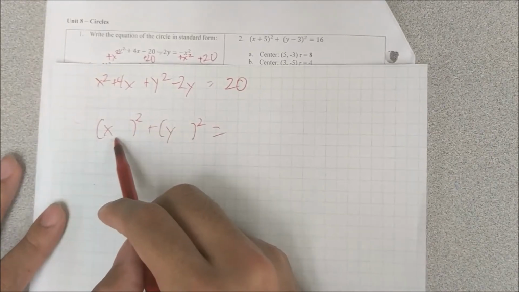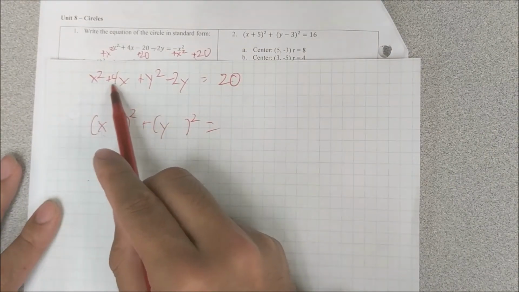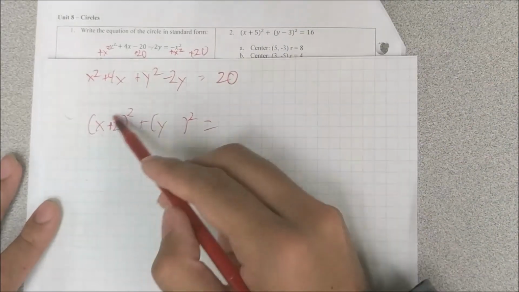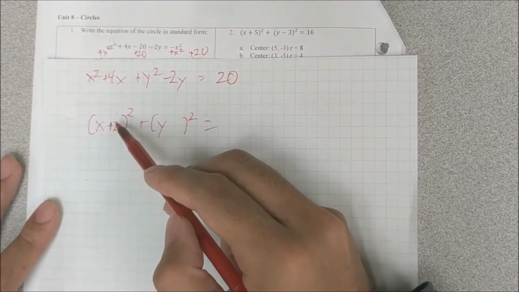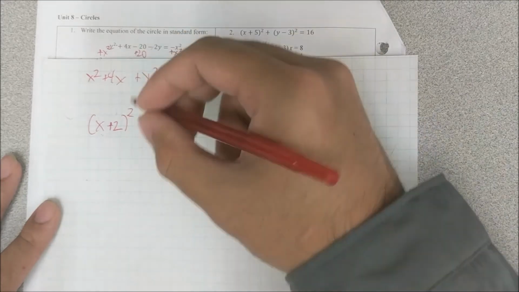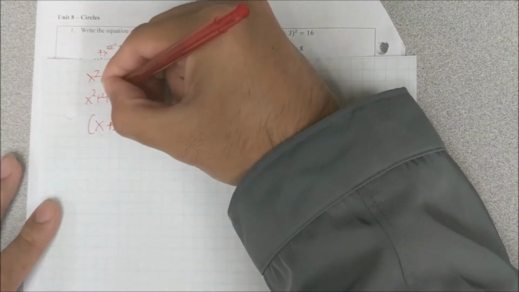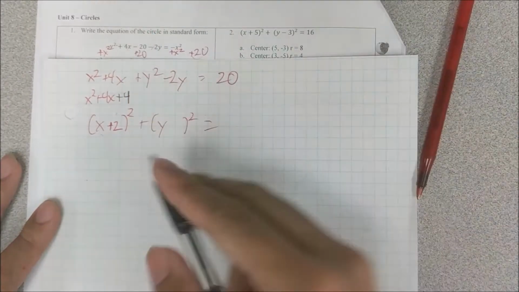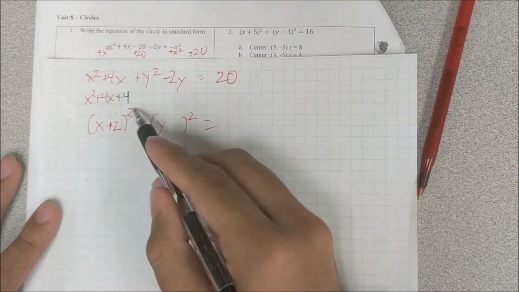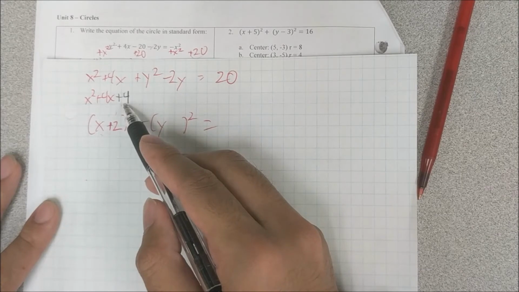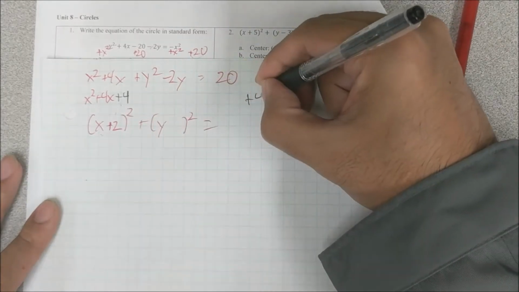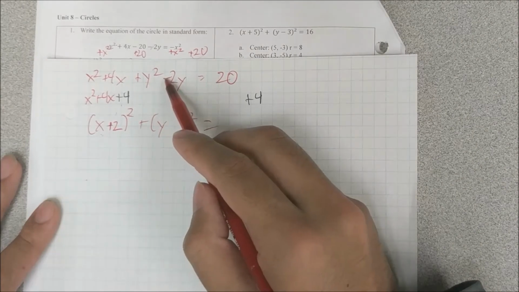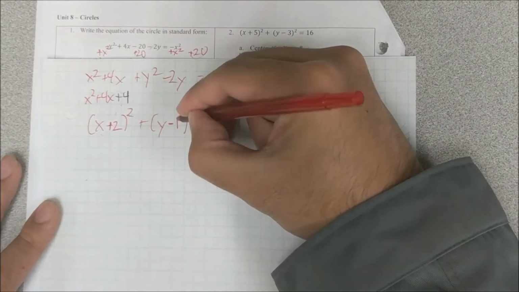So to find the missing value, well, half of positive 4 is positive 2. But then when I distribute this out, I know I have to do 2 squared is 4. So I have this part from before, but I need an extra plus 4 to fit this part. I can't just add 4 to the left side for free, so I'm also going to add 4 to the right side. Now the y's, half of negative 2 is minus 1.